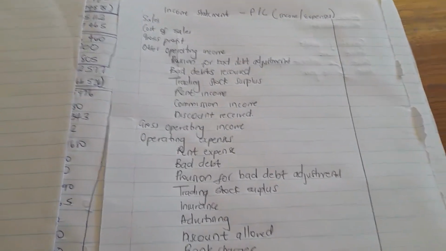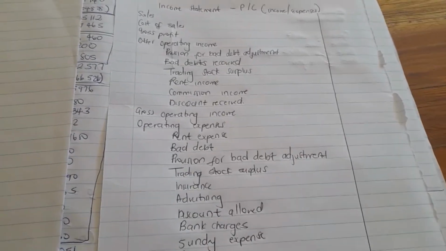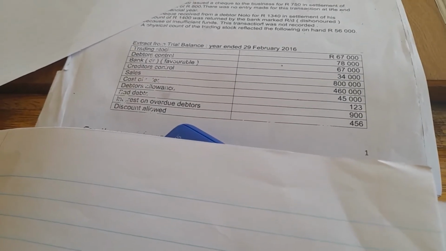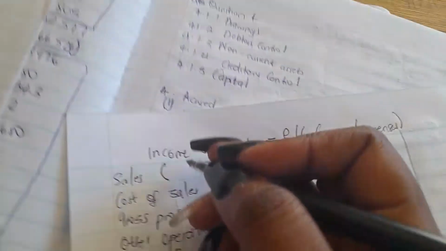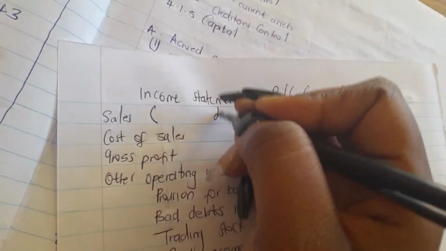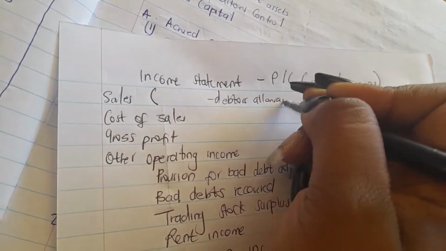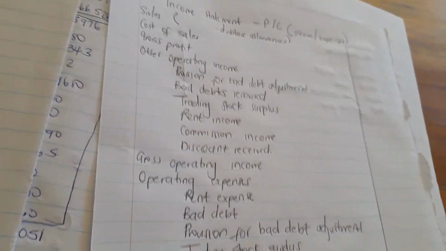Okay, so here is always the format, right? But you have to actually look at your trial balance, which gives you the list of incomes and expenses of a particular business. The first one is sales. For sales, you always take the balance from your trial balance, then you deduct your debtors allowance. Always deduct your debtors allowances, okay? And then you deduct any other thing which might have happened in the business.